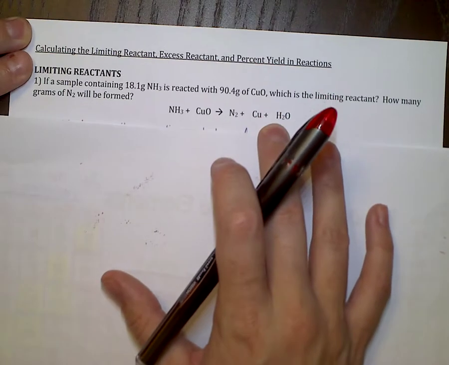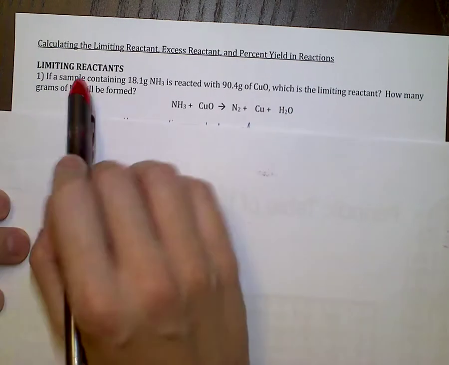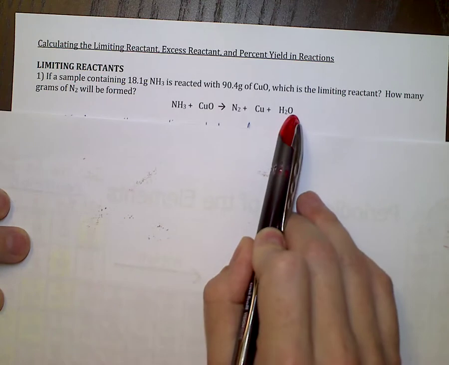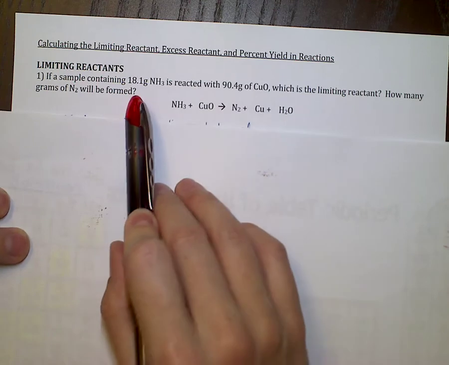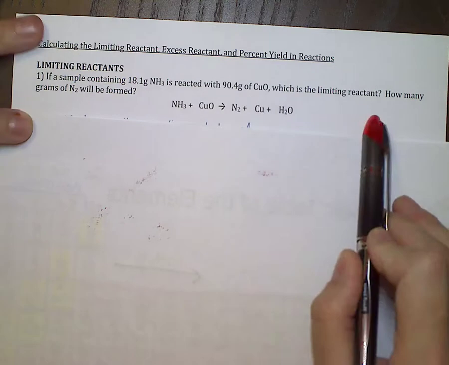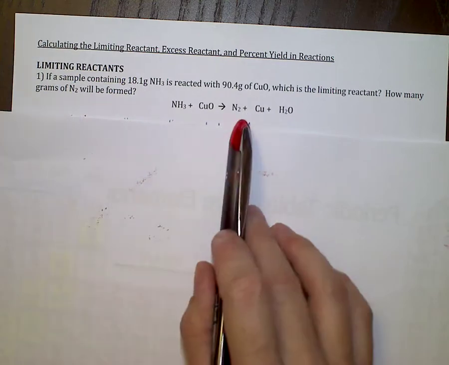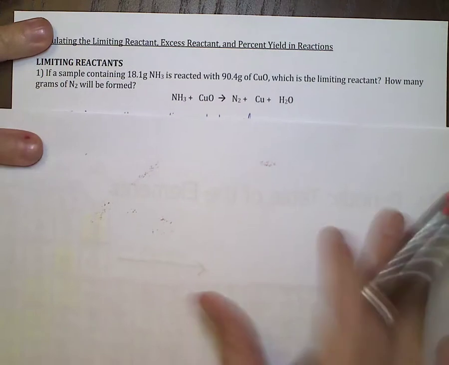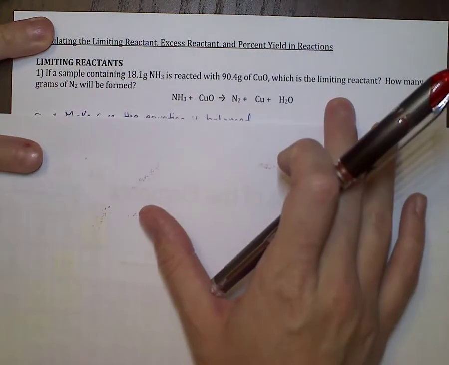So taking a look at this first example, let's say we've got two reactants listed that react in this way. We have so many grams of ammonia, and we have so many grams of copper oxide. Which is the limiting reactant, and how many grams of N2 are formed? We're going to walk through how to do this problem. There are 4 steps to doing limiting reactant problems.